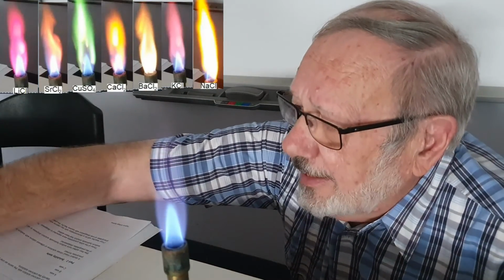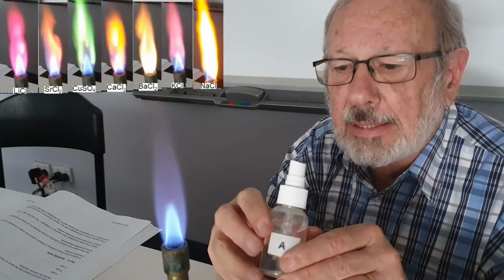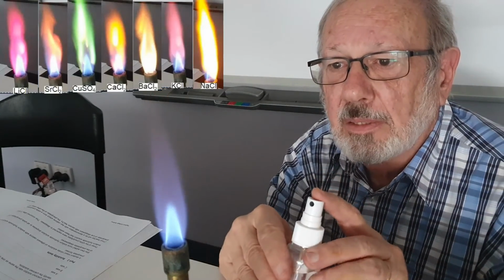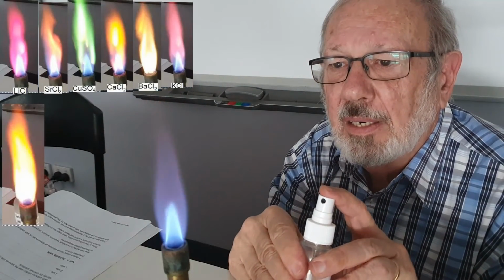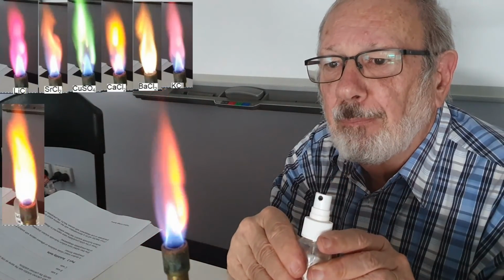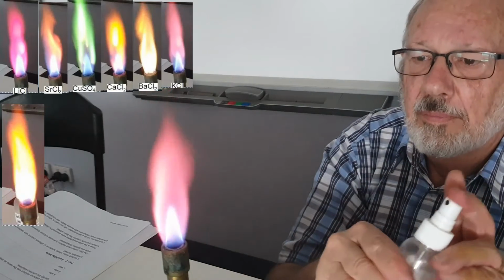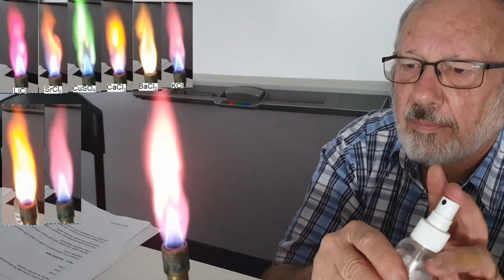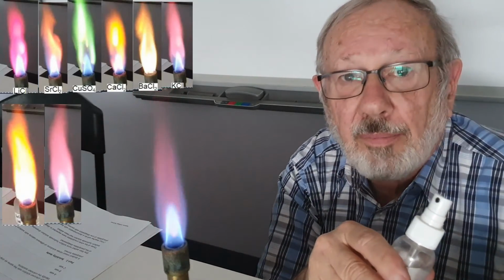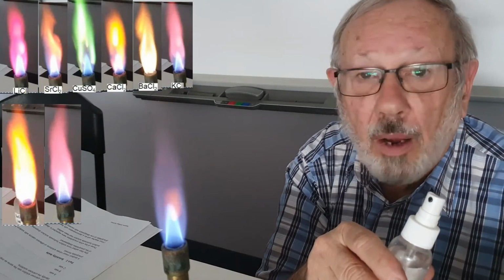Our next task is to record the unknowns. So I've got here unknown A. Let's see what colour that brings. Let's try unknown B. Wow, that looks pretty clear, doesn't it? That's our violet, our indigo, our purple one.